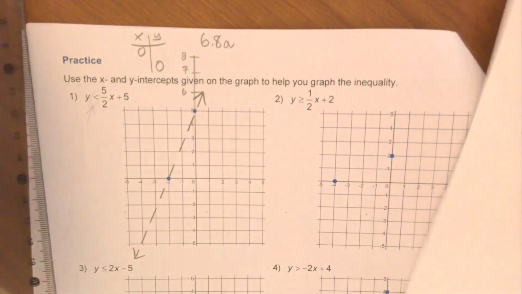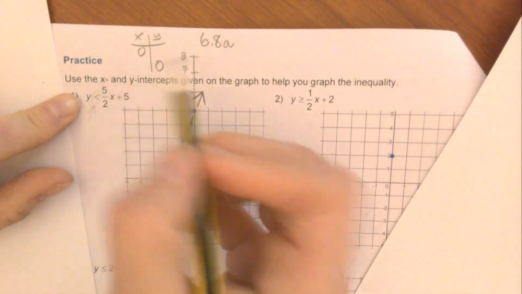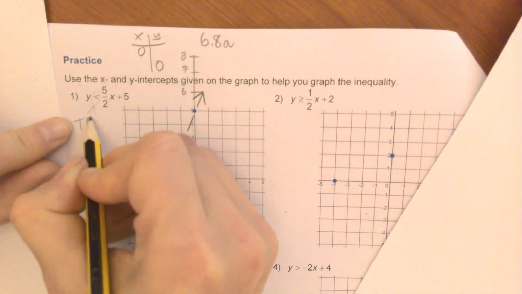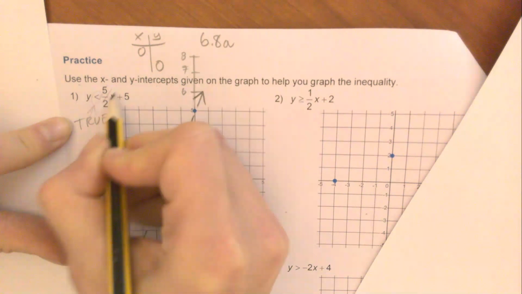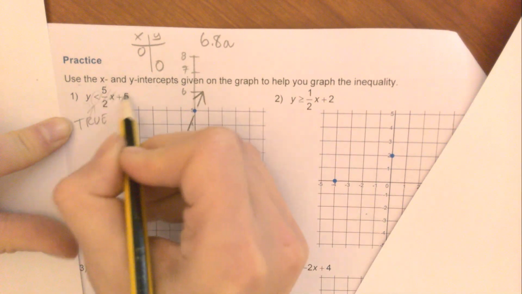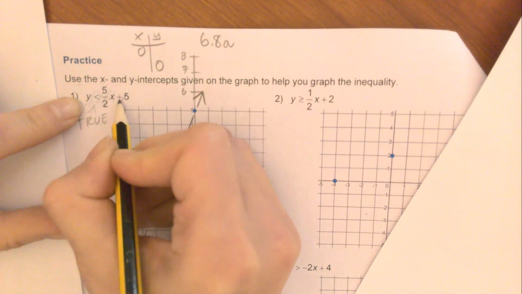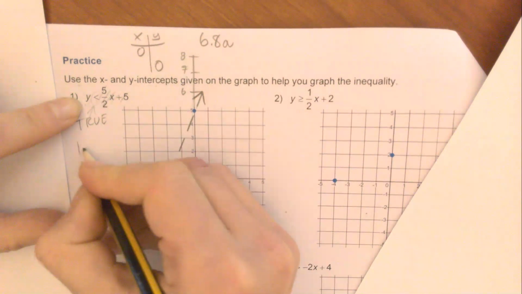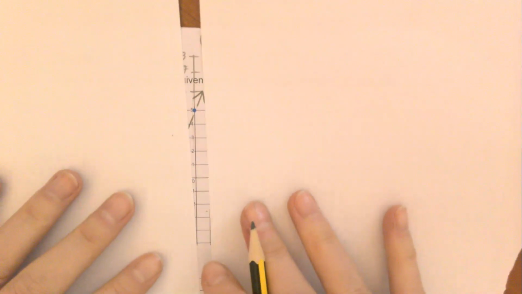So the y is alone, and so it's easy. I just read it. It says to make this true, all the y's have to be less than this. You don't have to know what that says. It just says all the y values have to be less than this. Less than, less. That's a small number. Less is small. So let's look at the y-axis.